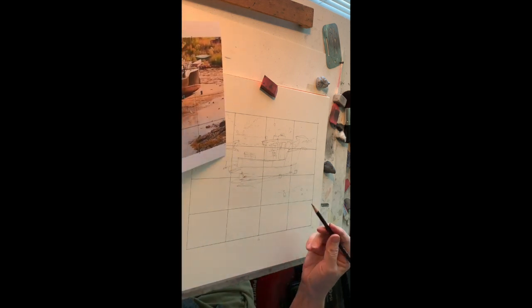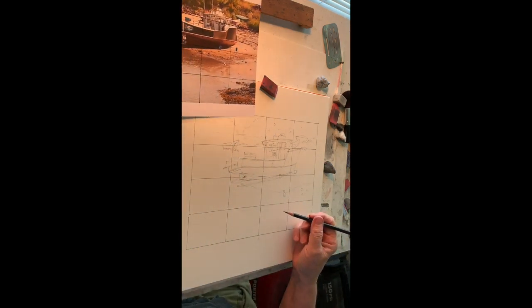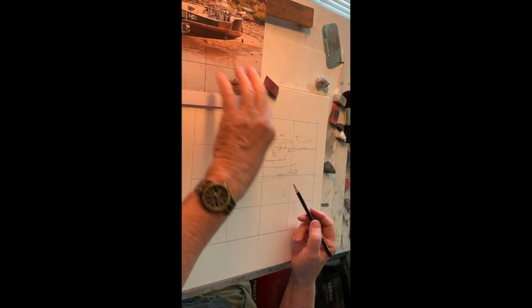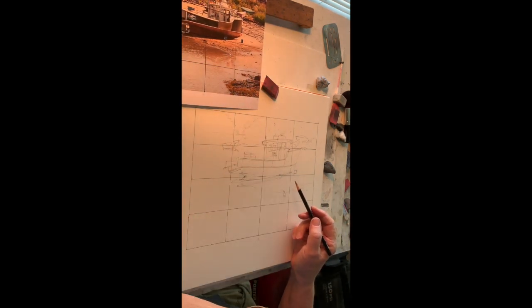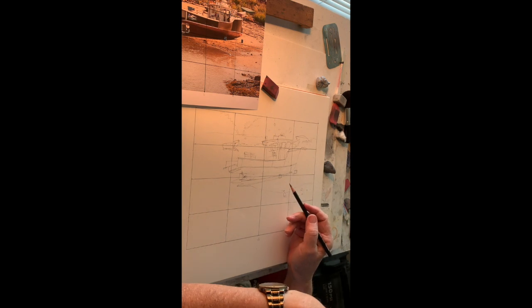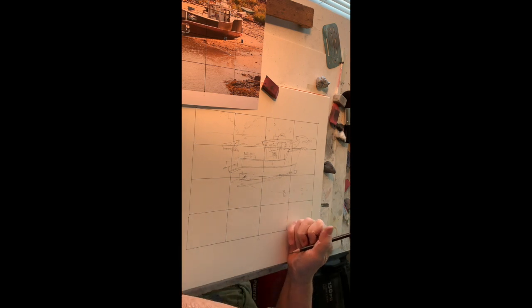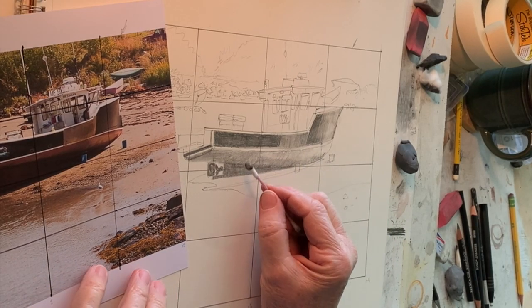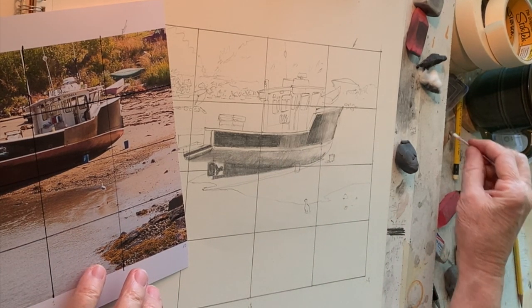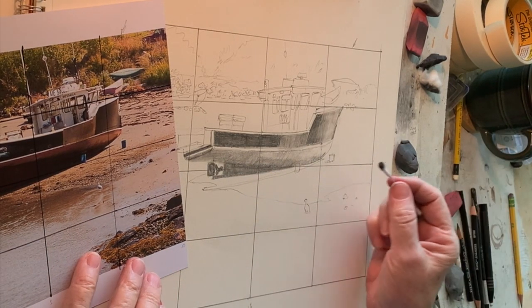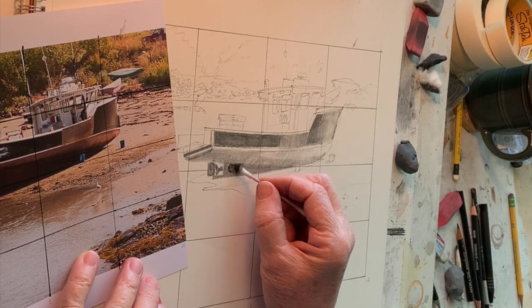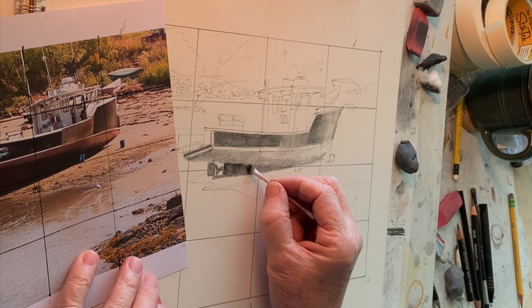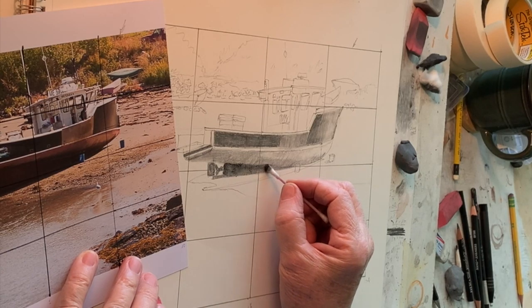So, as you can see, we've pretty much transferred this photograph to this piece of paper right here at a larger size. And now it's a point of, we'll start putting in some detail. You can see that I've shaded in quite a bit of this area right here. I'm going to add some powdered graphite here to kind of darken some of the areas a little more and blend in some of the pencil lines.